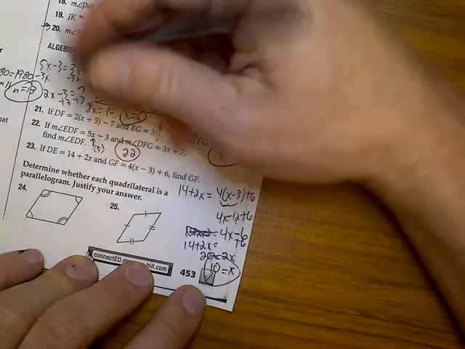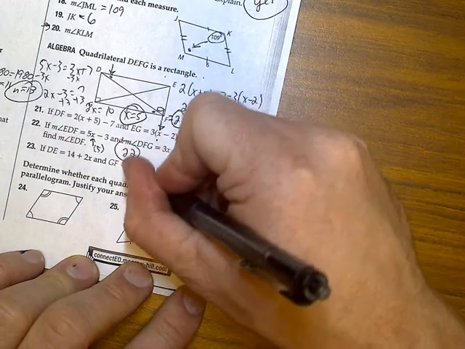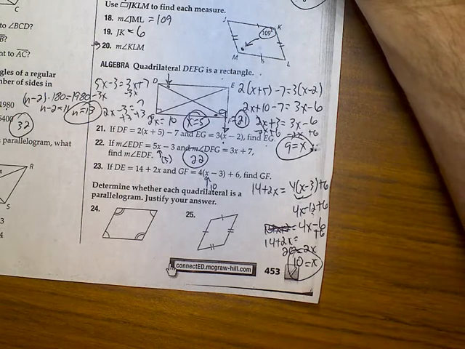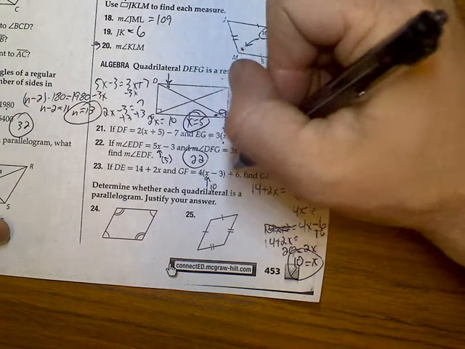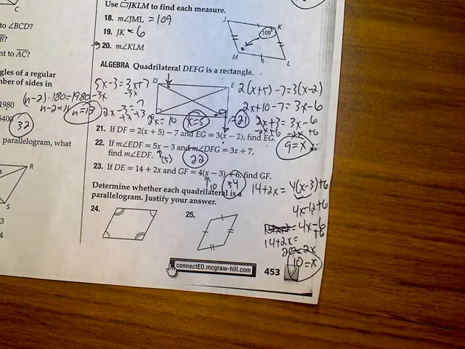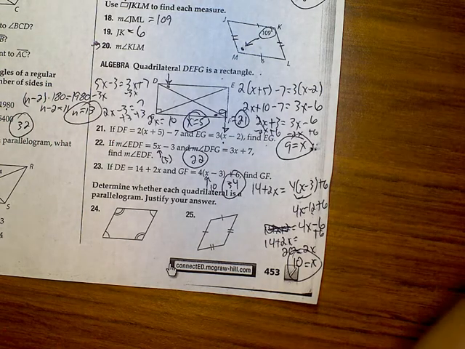So if x equals 10, I'm finding GF. I plug back in 10. So 10 minus 3 is 7. 7 times 4 is 28. 28 plus 6 is 34. So I know that the answer would have to be 34. And we are done.